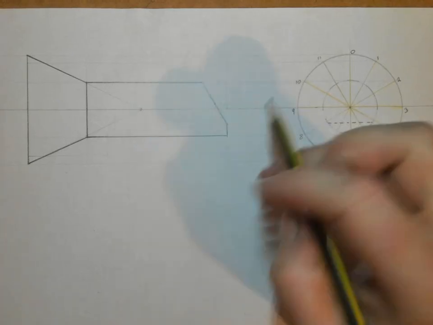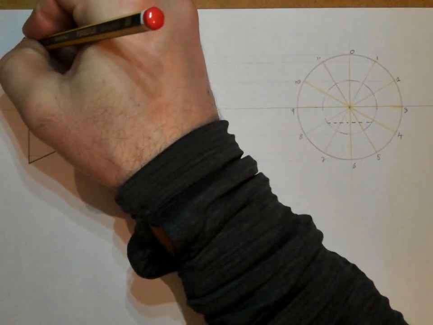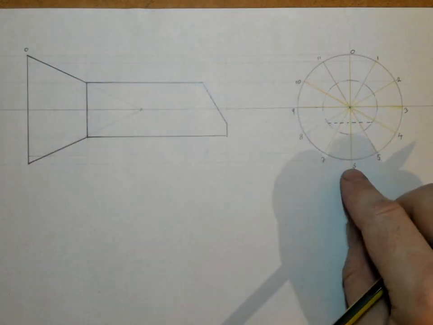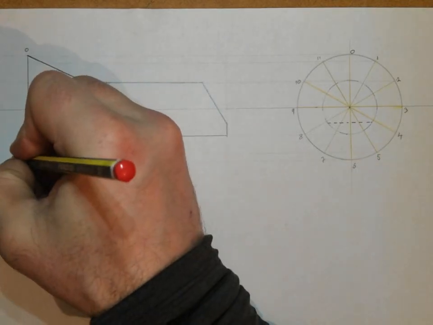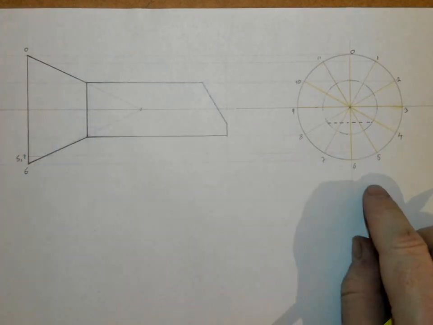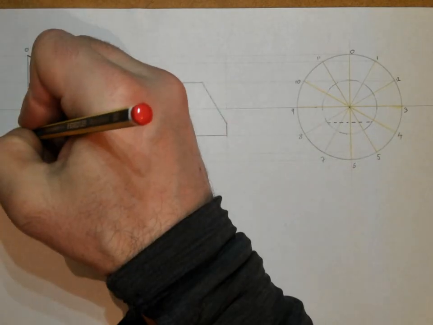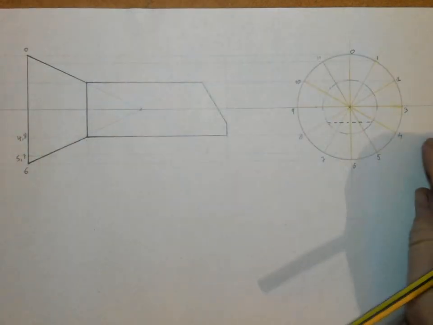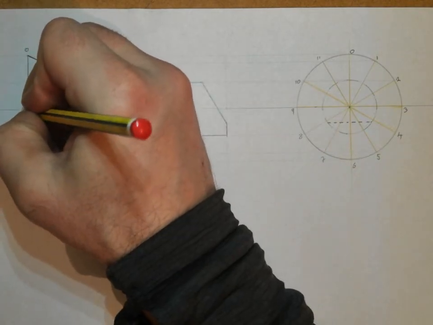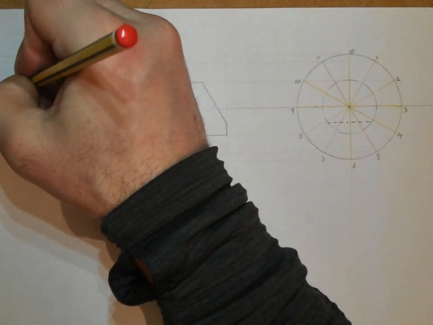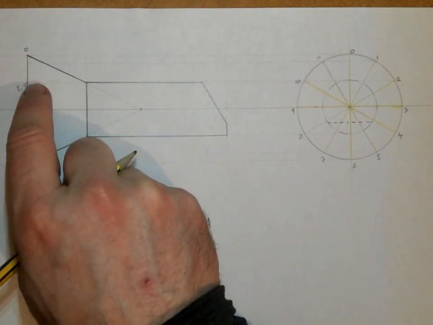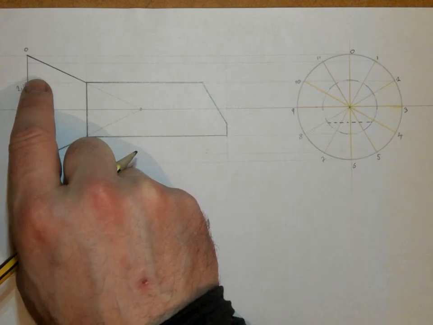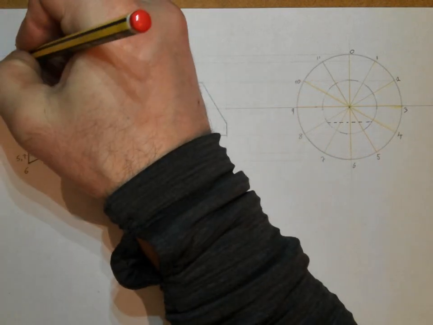And what I'm going to do now is I'm going to index these points. So 0 up here at the top, and 6 down at the bottom. This line represents points 5 and 7. This line represents points 4 and 8. 3 and 9 is in the center. 2 and 10 projected across here to the base of the cone, and then up here we have point 1 and 11.